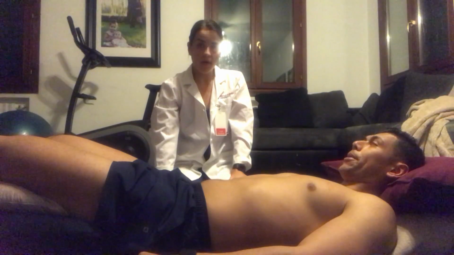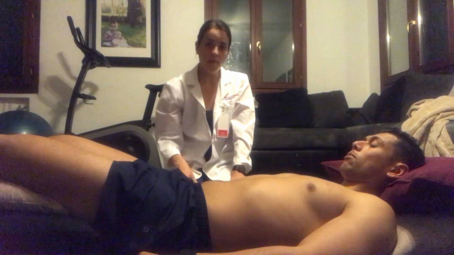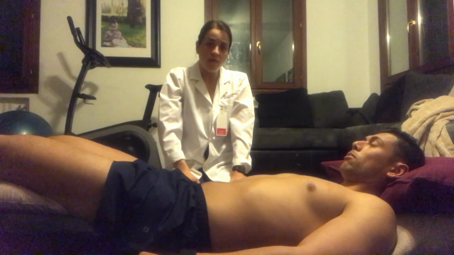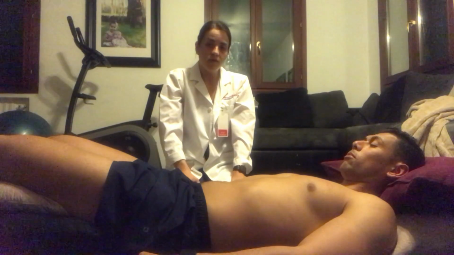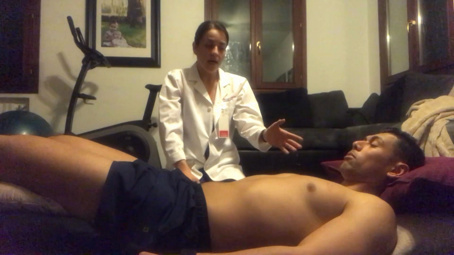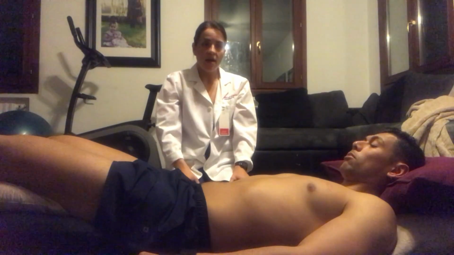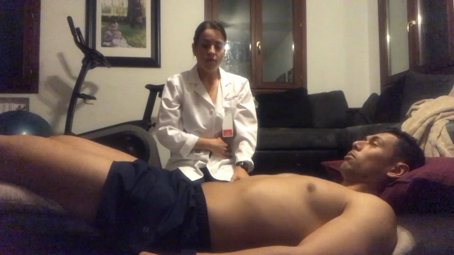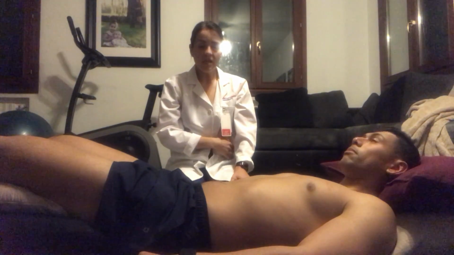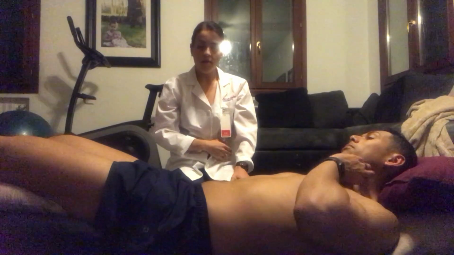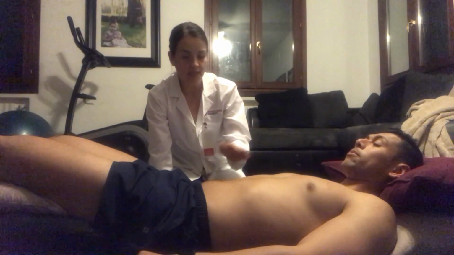Now that I'm done with percussing, I'm gonna start palpating. I'm gonna start with light palpation, and while I'm doing this, I'm gonna be assessing him to see if he has any signs of pain, if he's refraining from that side, or he starts moving away from the palpation, or he grimaces.